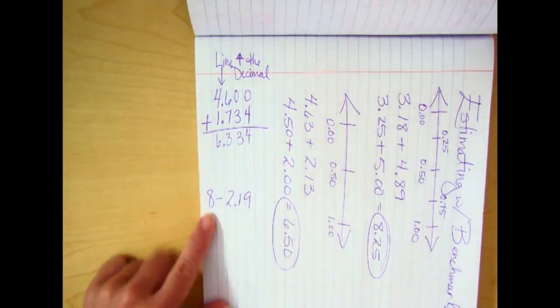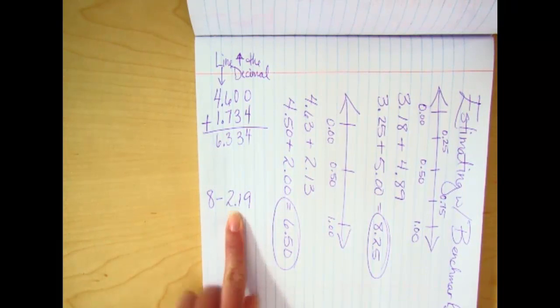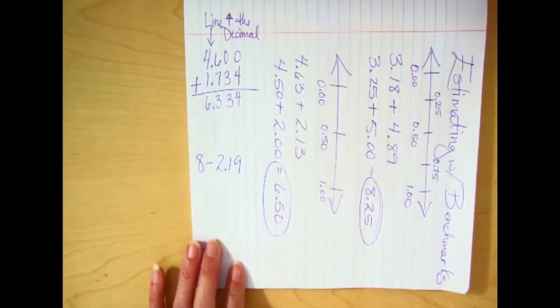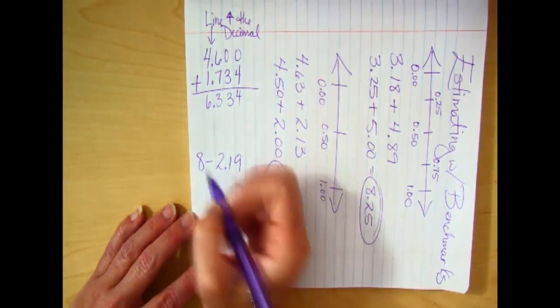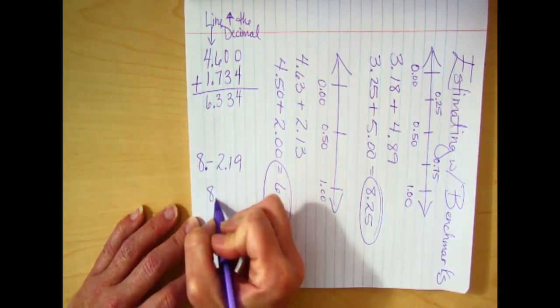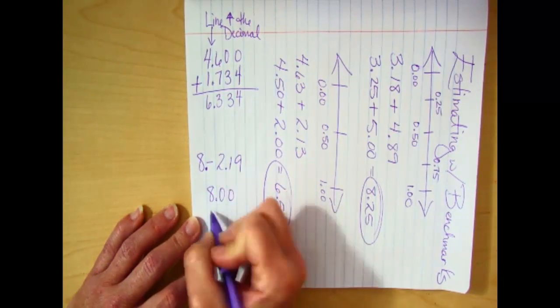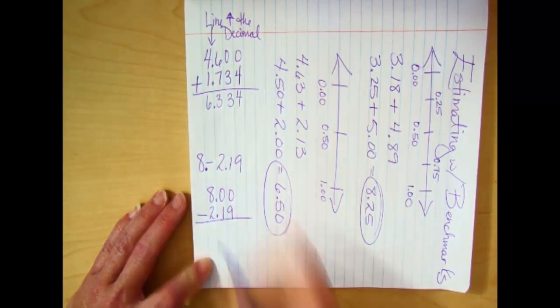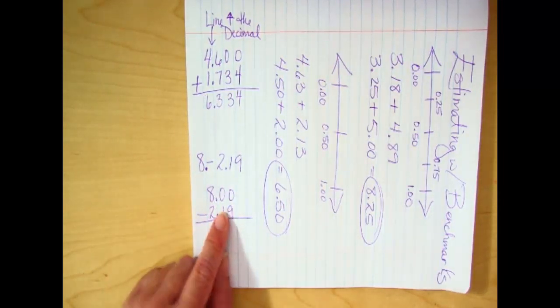If I have 8 minus 2 and 19 hundredths, how do I set up this problem? What do I need to remember to do? Add the placeholder zeros and what else? Decimal, right. So you can't see the decimal here, but it's always here. And then I can add a couple of zeros. This is how to set these up.